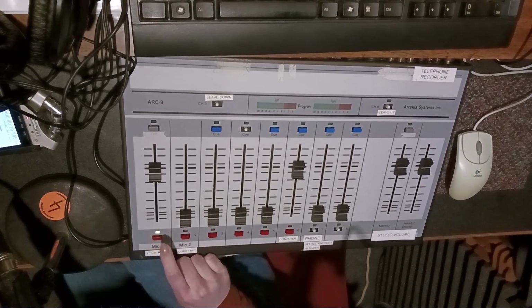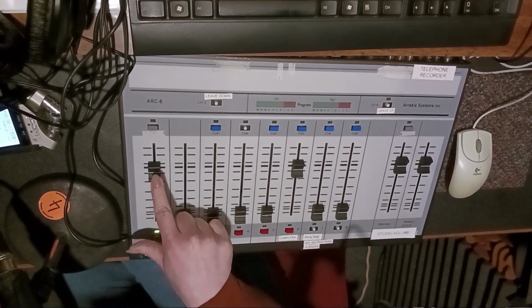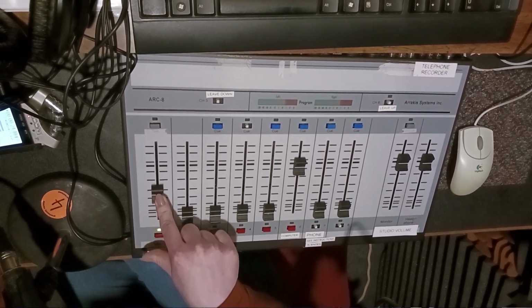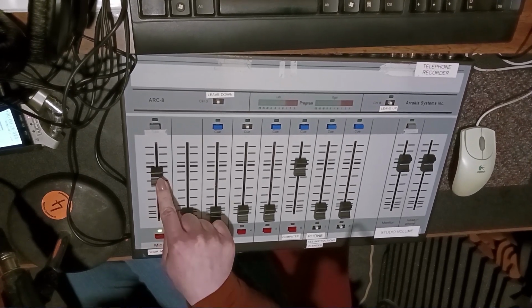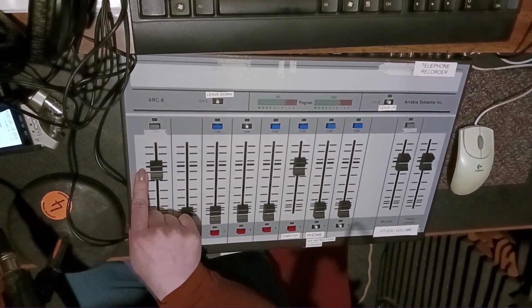You want to turn on this button. You'll see it's lit up. And then moving this, toggling it up and down can change the volume, but generally you want it to be right here around the bold line.